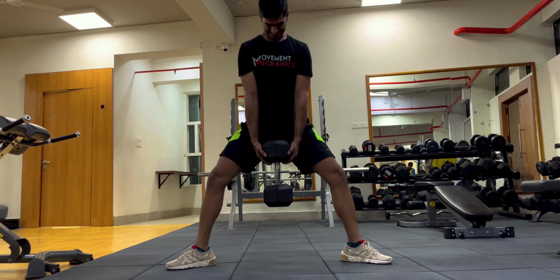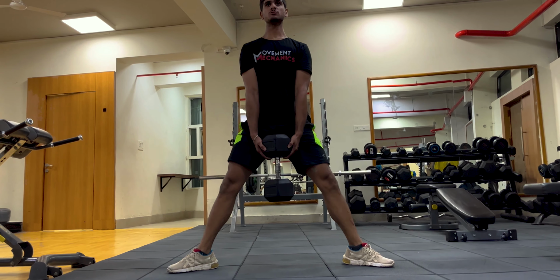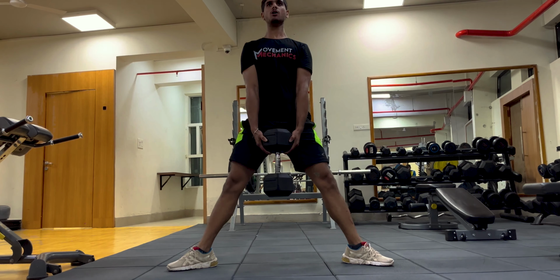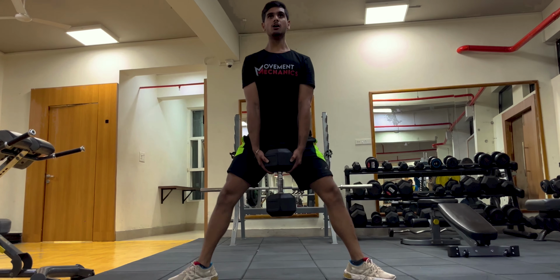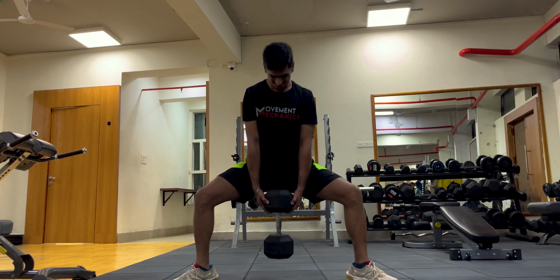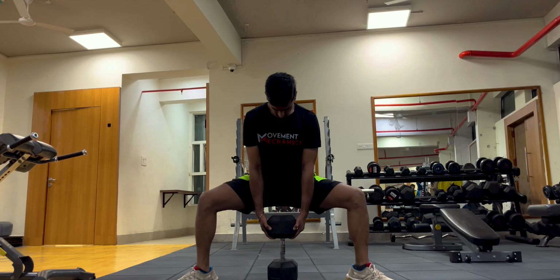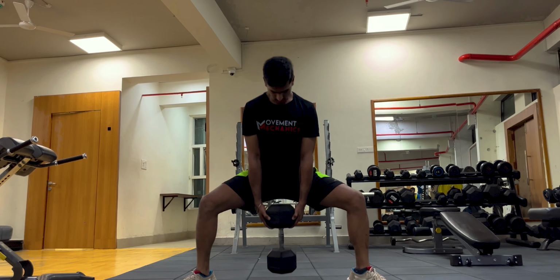Getting back to our exercise, so if you want to engage those adductors and do a compound lift as a deadlift, then the sumo deadlift is the best exercise. Now the major part of the sumo deadlift is the stance. You need to have a wider stance, and secondly, the pointing of the toes has to be out. Once you point those toes out, then you are going to engage more of this adductor muscle group and you are going to move with those adductors.